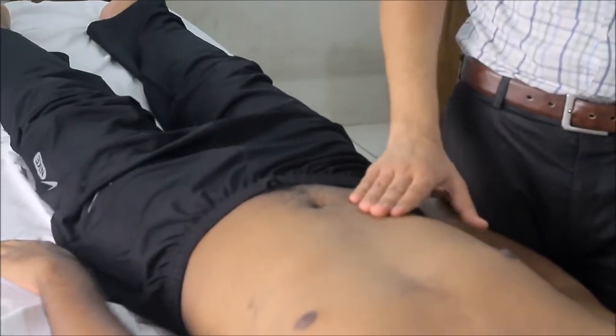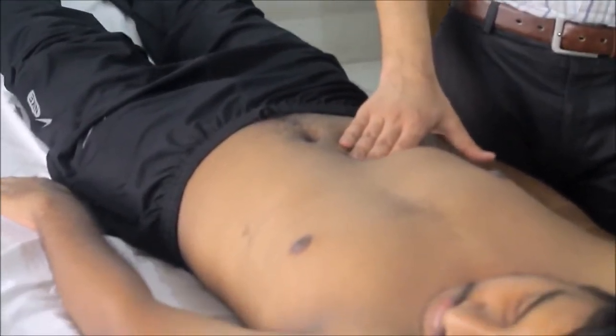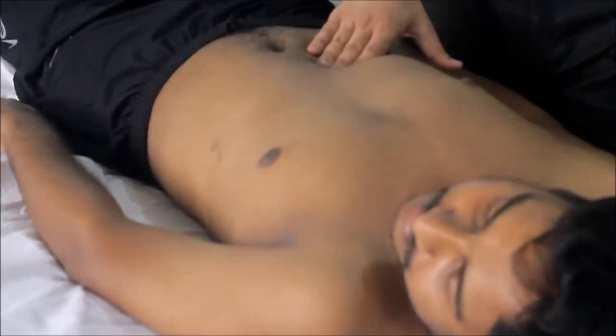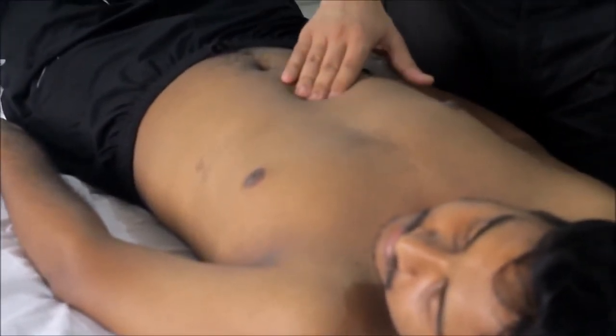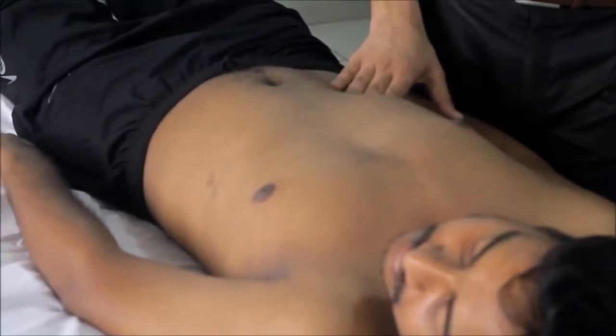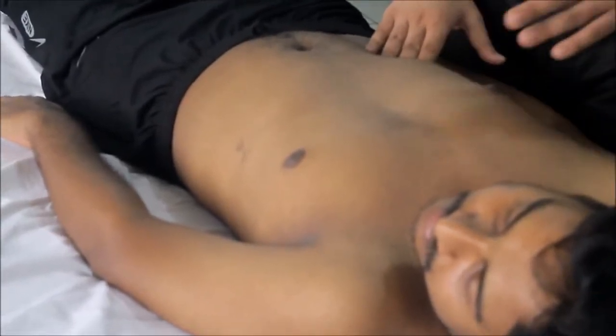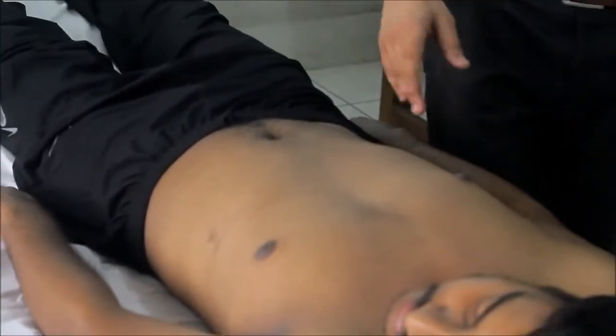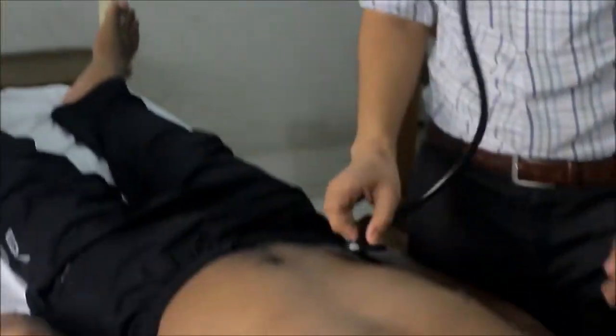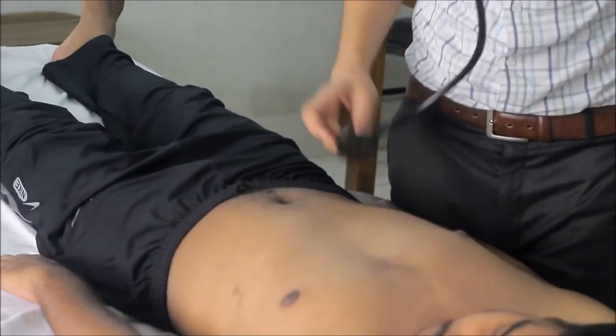Then you go for tenderness. Press over the liver and watch the face of the patient for any sign of tenderness. Then you go for the upper part of the liver dullness, which I demonstrated. And lastly you go for hepatic bruit, which is found in primary hepatocellular carcinoma. So this is all about the examination of the liver when it is palpable.